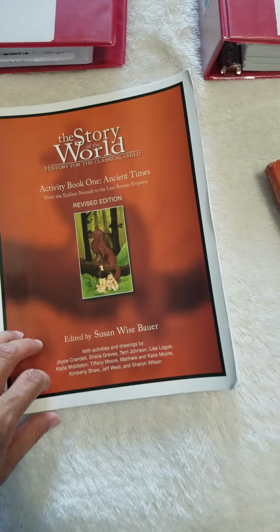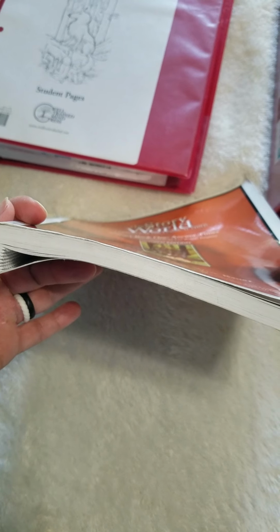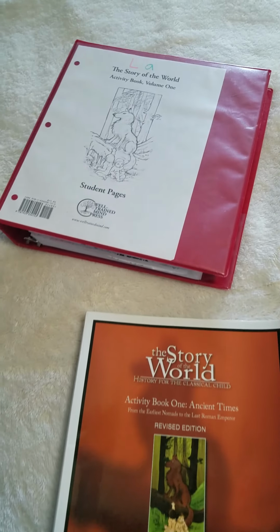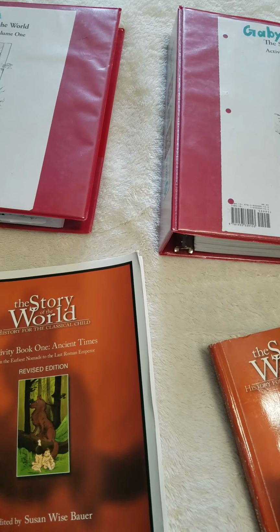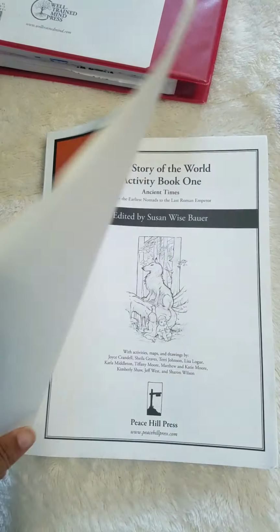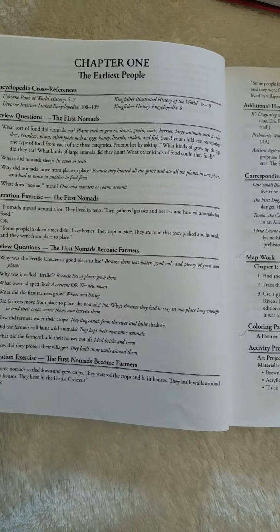The way we start is I go to the activity book, which does come with one set of student pages. So I just tear that out and put it in the binder, and I buy an extra set of student pages for my other child. Let's open this up. Okay, so here we are at Chapter 1, the earliest people of Volume 1.